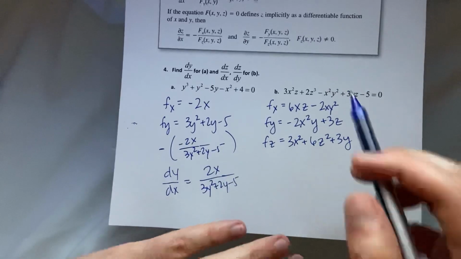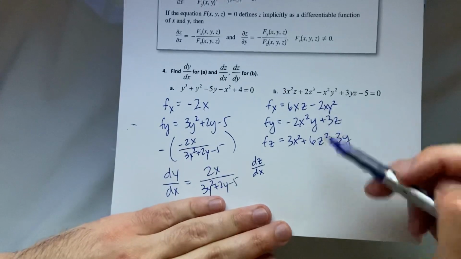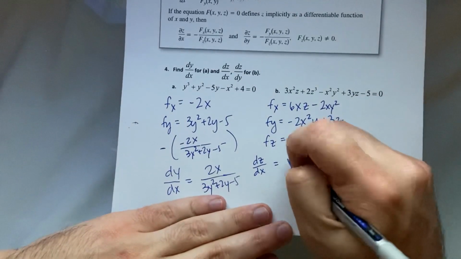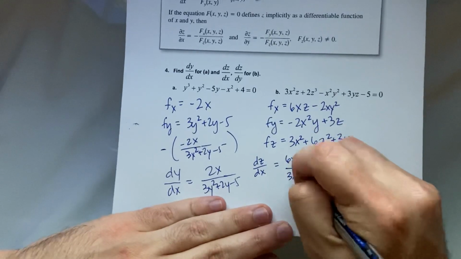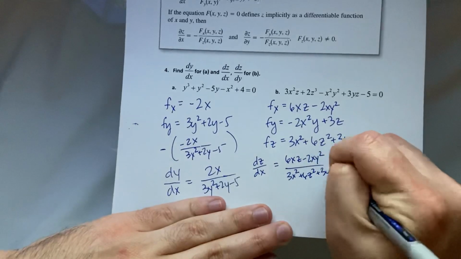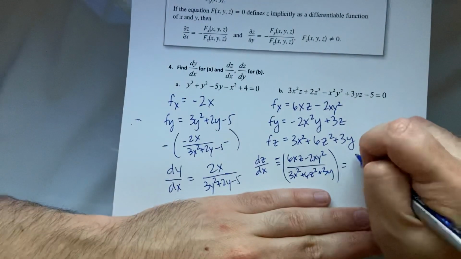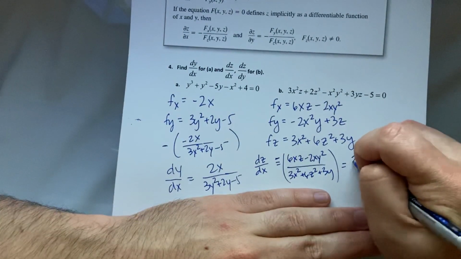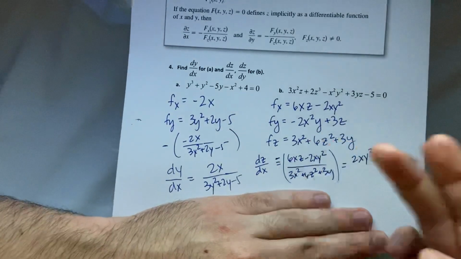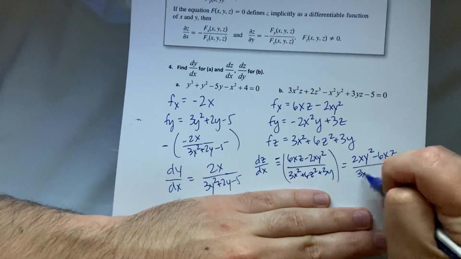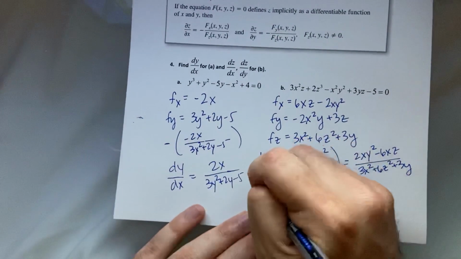Now same rules to find the dz/dx. I take the partial of x divided by z, so that'd be 6xz minus 2xy squared over 3x squared plus 6z squared plus 3y, and I take it and flip the sign. So that would be instead 2xy squared minus 6xz, so it just reverses our subtraction in the numerator, over 3x squared plus 6z squared plus 3y. Do the same thing for dz/dy.